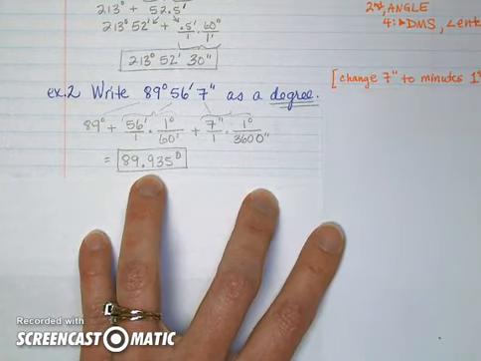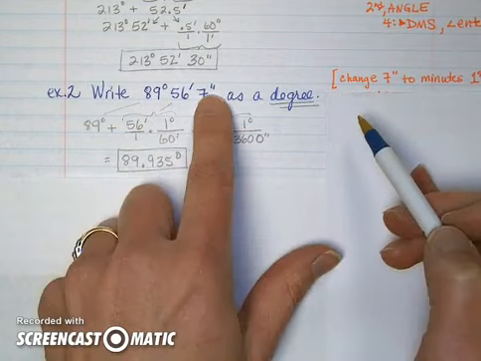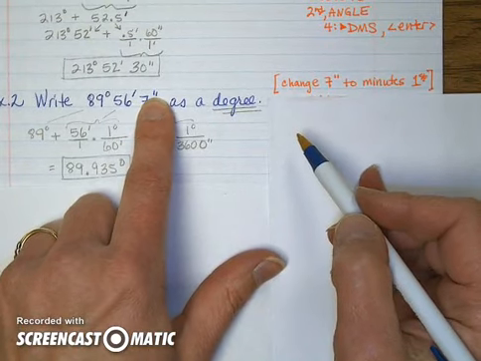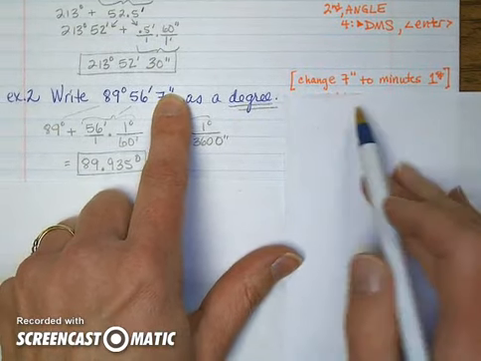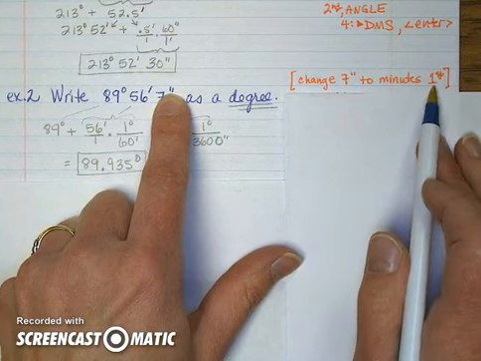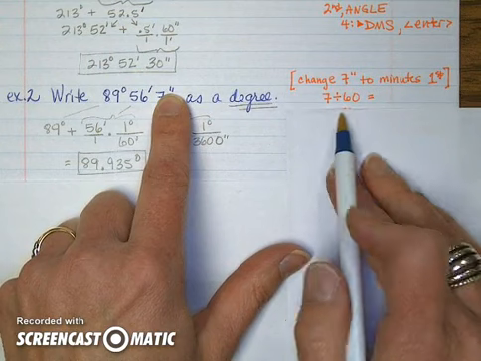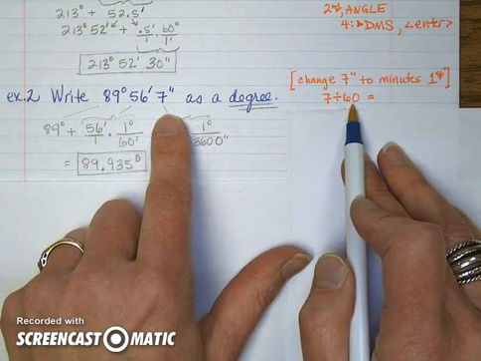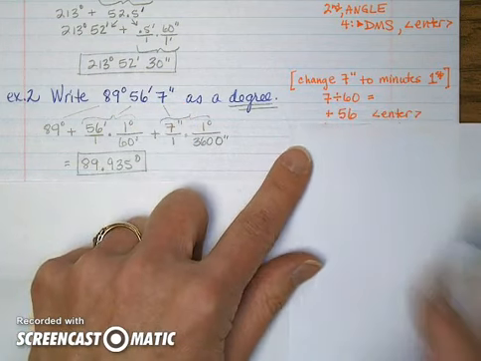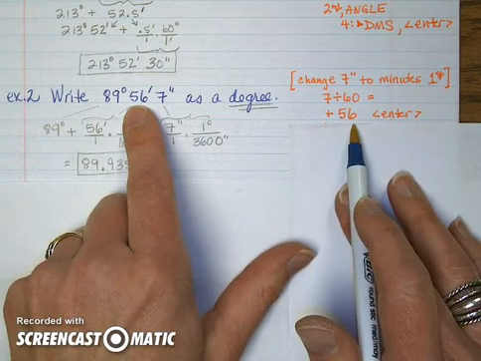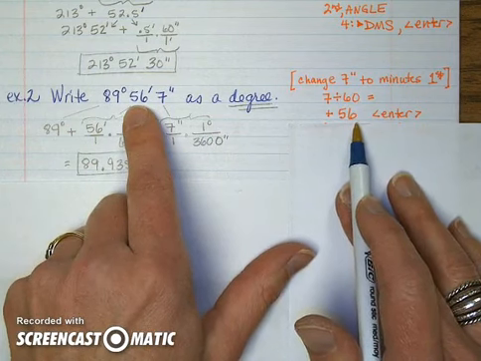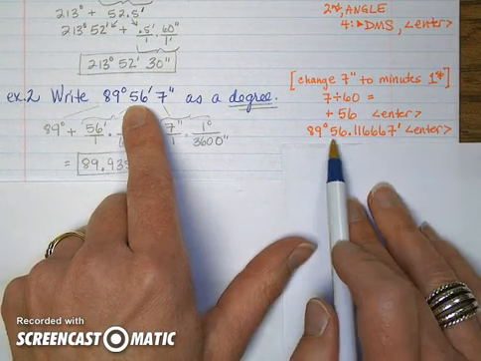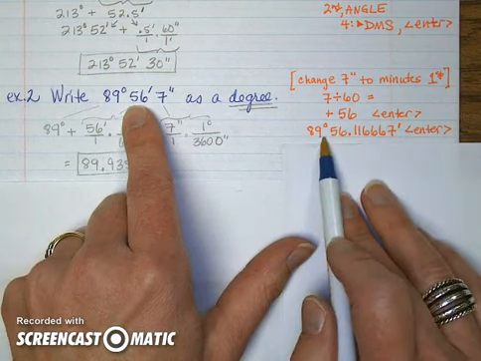In the calculator, this is a little bit different. The first thing you need to do, remember we said we don't have a little tick mark for seconds. So the first thing you have to do is you have to change the 7 seconds to minutes. That's the first thing you do. And the way you're going to do that is you're going to take the 7 seconds divided by 60, and that will give you the decimal for what part of a minute that is. Now you're going to add the 56 minutes that you already have. So you should have 56 point value, right? And then you're going to have the 89, then you're going to enter the degrees.